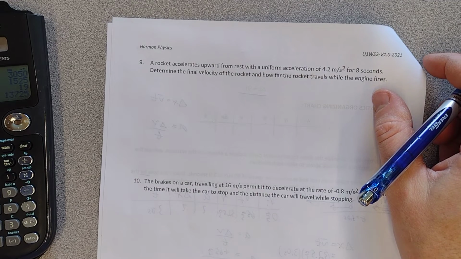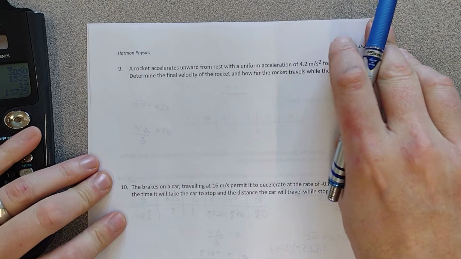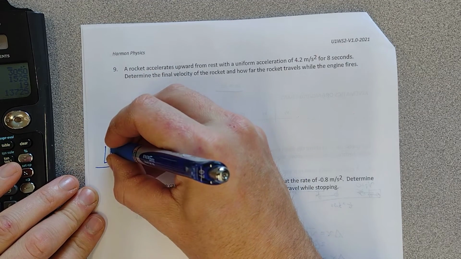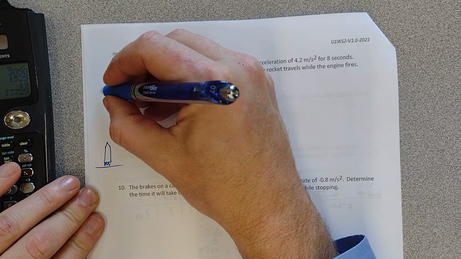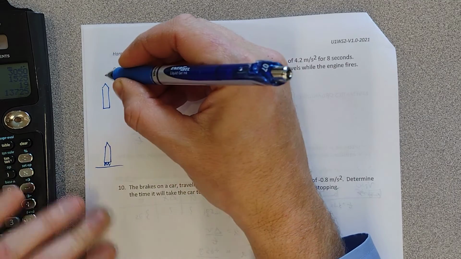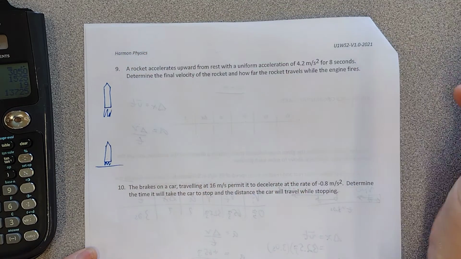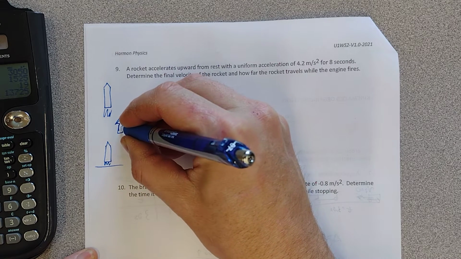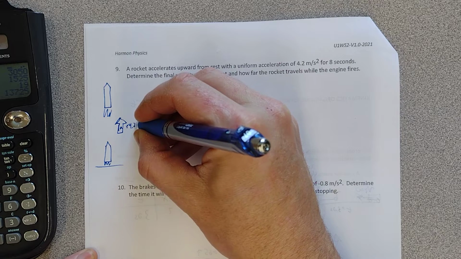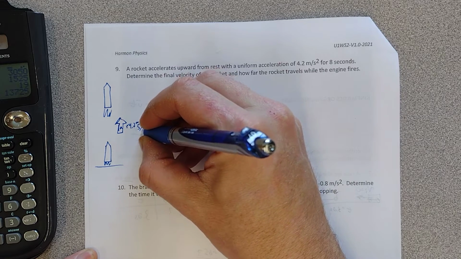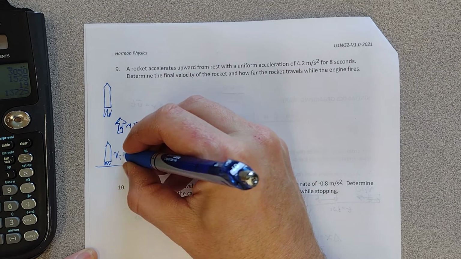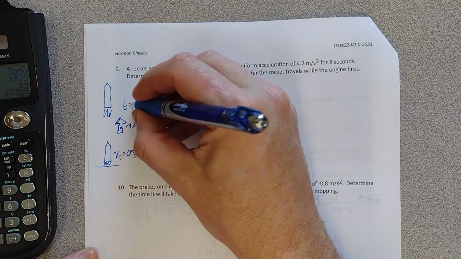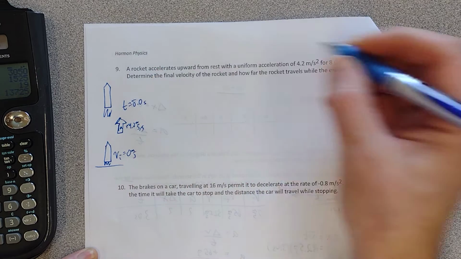Pause this real quick. A rocket accelerates upwards from rest with a uniform acceleration of 4.2 meters per second each second for 8 seconds. Acceleration is upwards, plus 4.2 meters per second each second. The initial velocity is 0 meters per second, and the time of flight is 8.0 seconds.